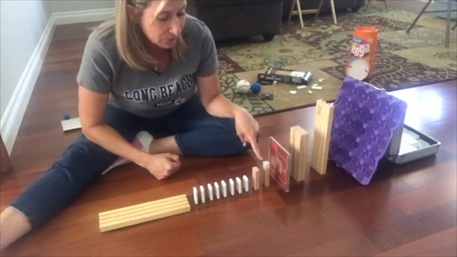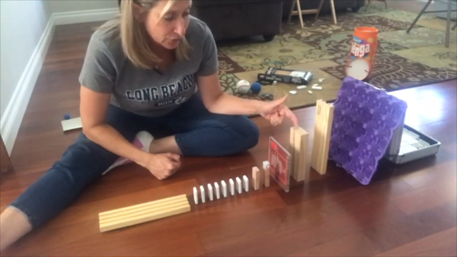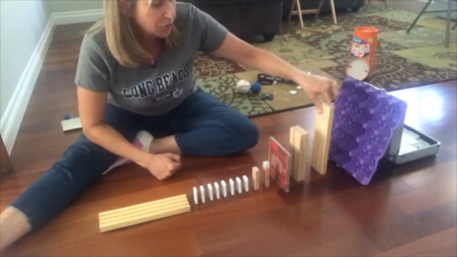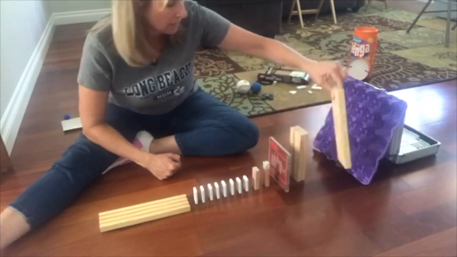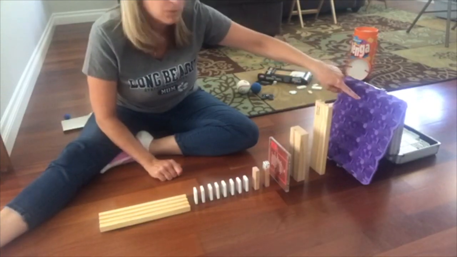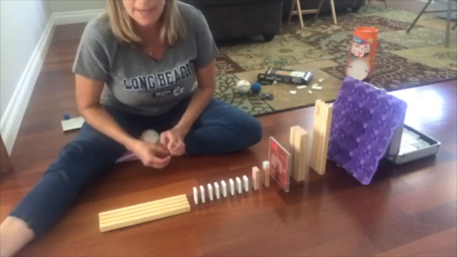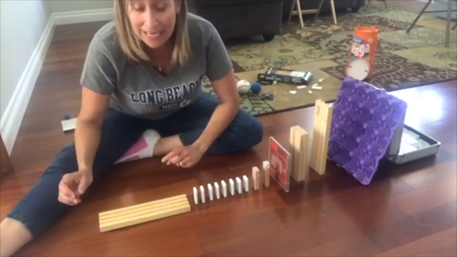So then the energy will go from this Jenga piece to the CD case, to the big Jenga piece, to this, it's just a domino holder. It's just like this ramp. And then ideally it will hit the purple milk crate and close the door over here. Okay? So let's see if we can make it happen.